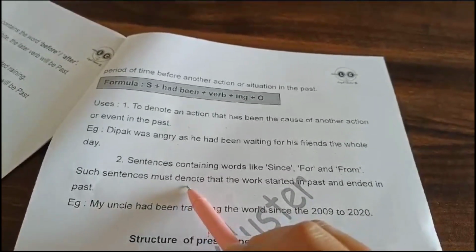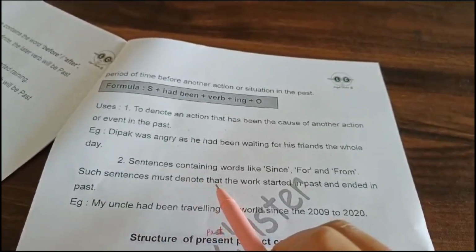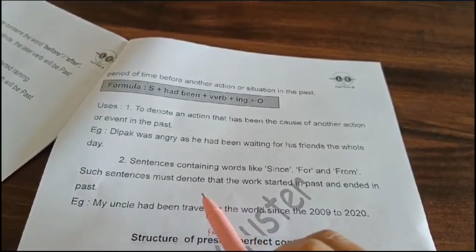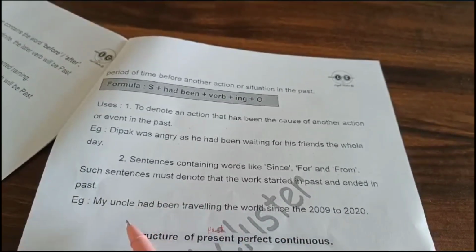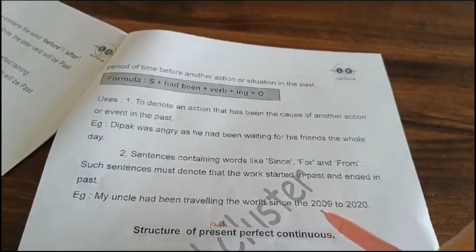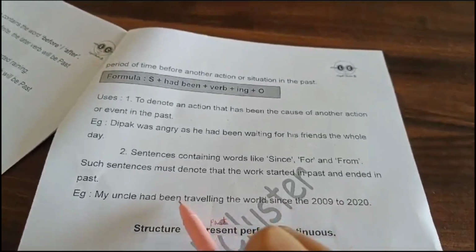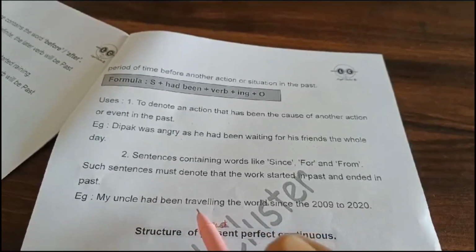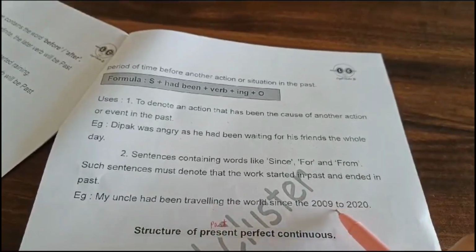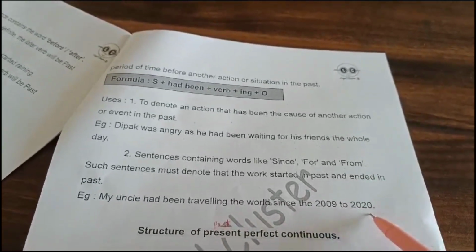So the sentence should mean that the work already started in the past and was finished in the past itself. For example, my uncle had been traveling the world since 2009 to 2020. So the uncle started the work in 2009 in the past and completed it in 2020 in the past itself.